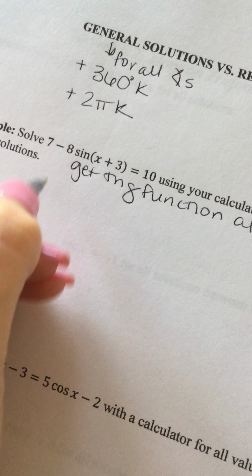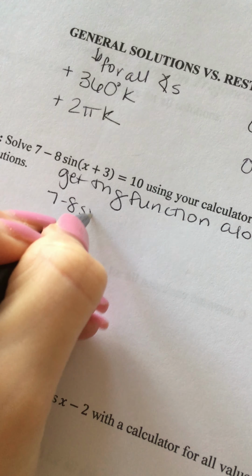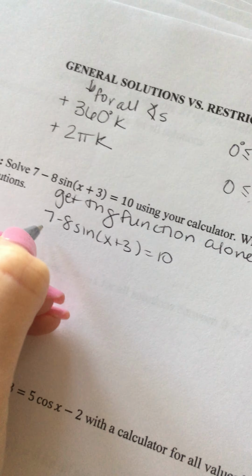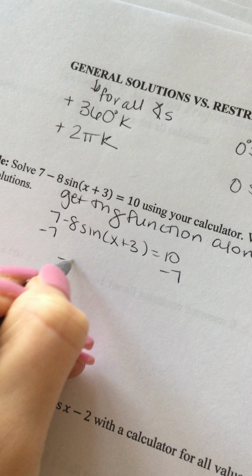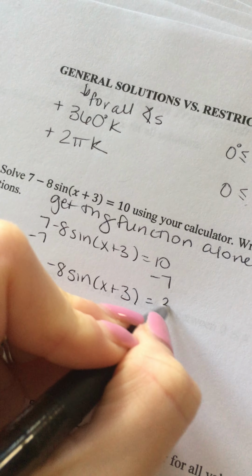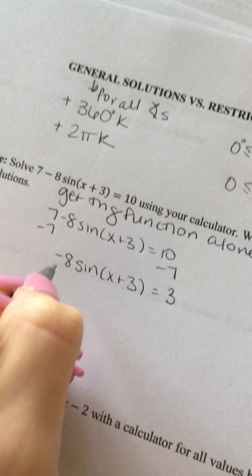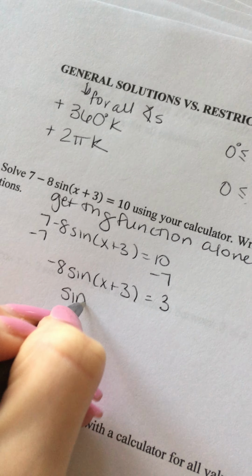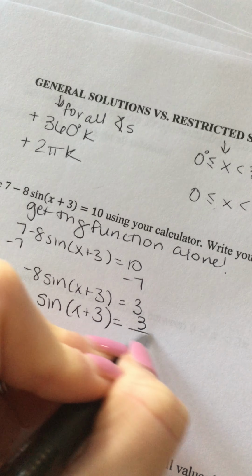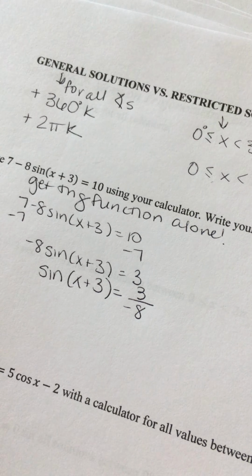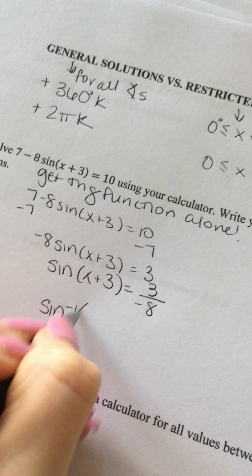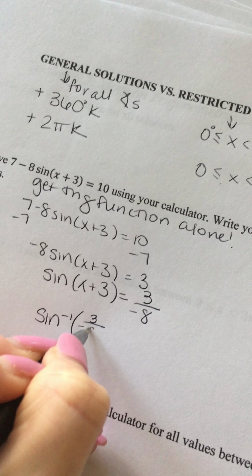So what I'm going to do is, so I have 7 minus 8 sine x plus 3 is equal to 10. I'm going to subtract 7 from both sides. So I get negative 8 sine x plus 3 is equal to 3. Once again, still want to get the trig function alone. I'm going to get sine x plus 3 is equal to 3 over negative 8, dividing both sides by negative 8. Okay, and then this is where the math comes in.